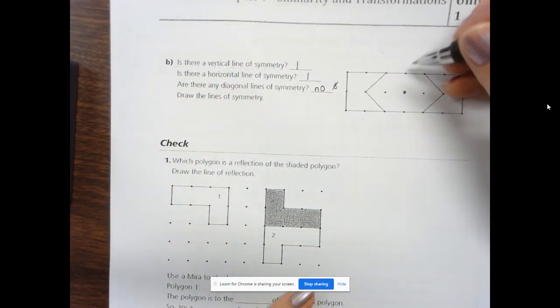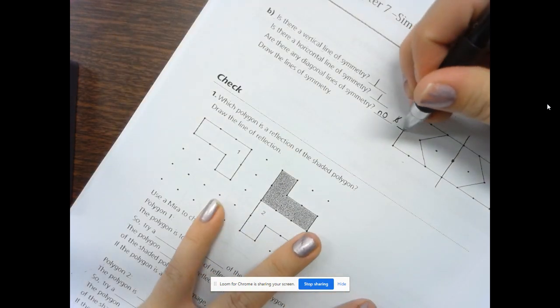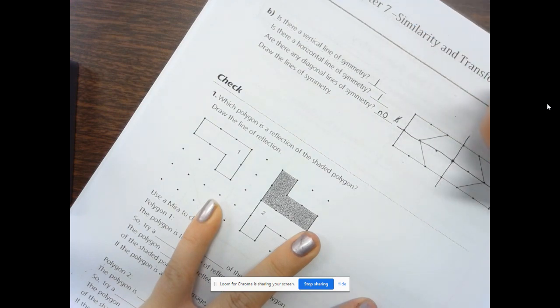Okay, then draw the lines of symmetry. So there was one that was vertical and there is one that was horizontal.